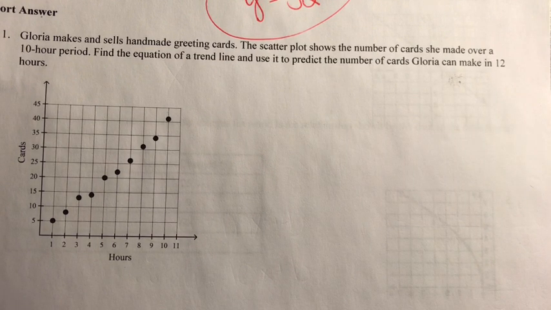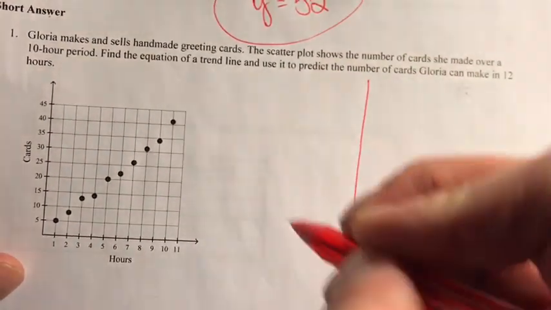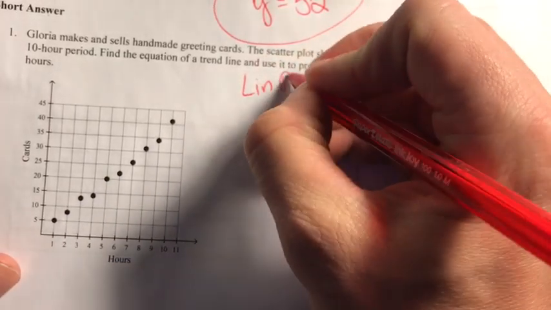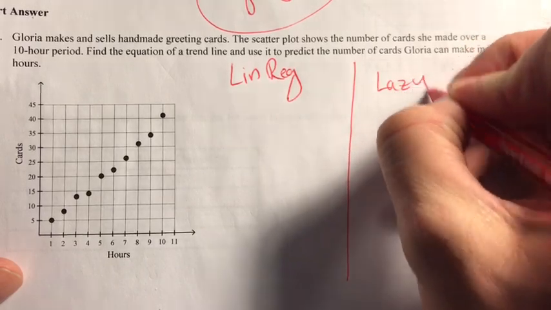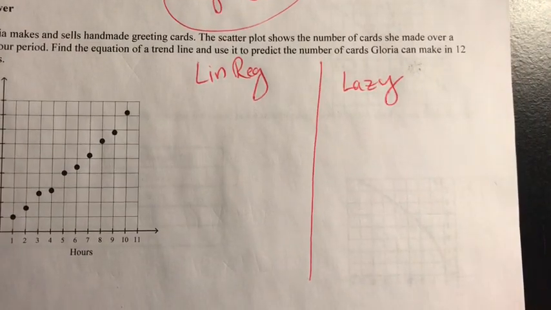Now, this is one of those things where my answer here and the answer in the back may not exactly match up, but I'm going to do the whole thing. It might take about 3 or 4 minutes. I'm going to do the whole thing using LinReg. I will show you that way of doing it, and I will show you a lazy way of doing it that will also work. So let's split our notes up into the LinReg and the lazy. I've heard of the young and the restless, but the LinReg and the lazy, that's not that at all.